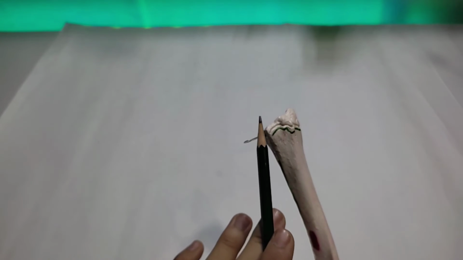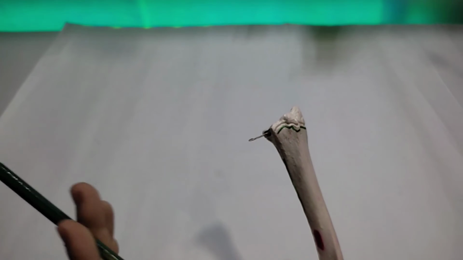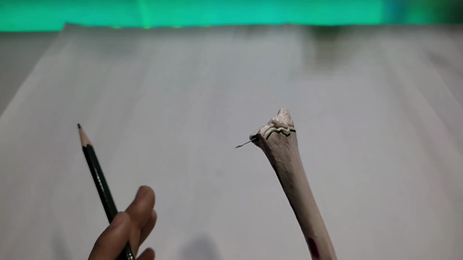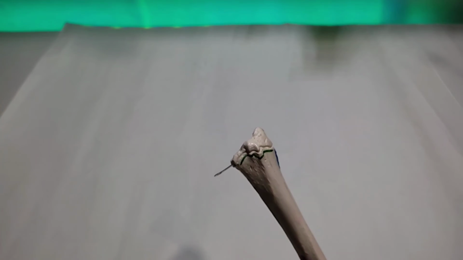The fifth groove lies between the junction of the radius and the distal end of the ulna, and the fifth groove helps channel the tendon of the extensor digiti minimi. Lastly, we have the sixth groove, which is located between the head of the ulna and the ulnar styloid. That groove helps to channel the tendon of the extensor carpi ulnaris muscle.